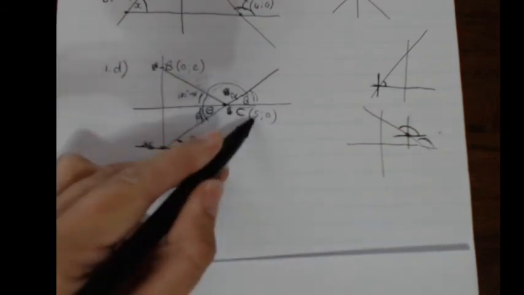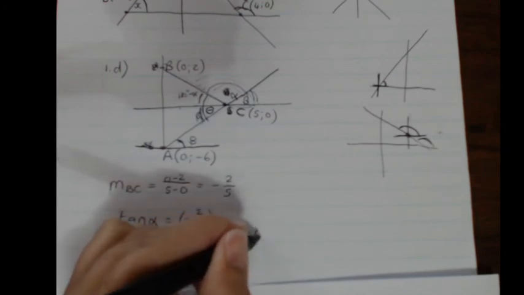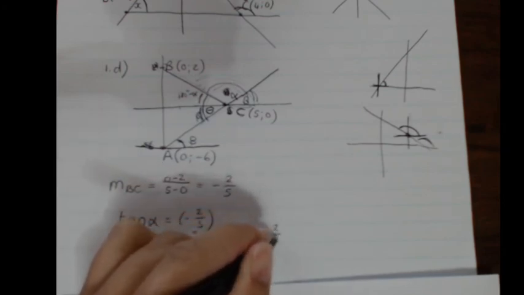Gradient of BC is difference in y, 0 minus 2, over difference in x, 5 minus 0. So this is negative 2 over 5. Scenario 2, if you have a negative gradient, this line, the inclination I called alpha. So I'm going to use alpha. Tan alpha is negative 2 over 5. You must just remember when you work out alpha to add 180 whenever you have a negative gradient. 180 plus shift tan of negative 2 over 5.